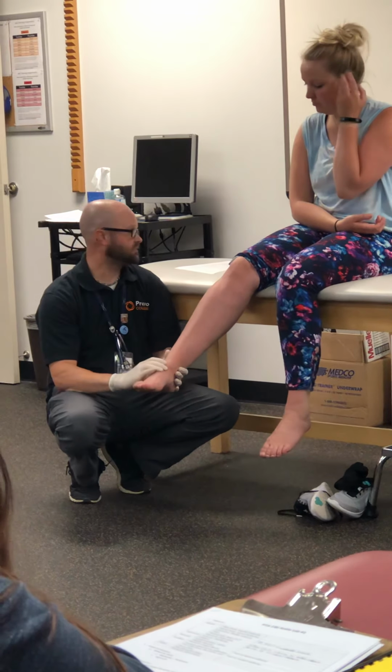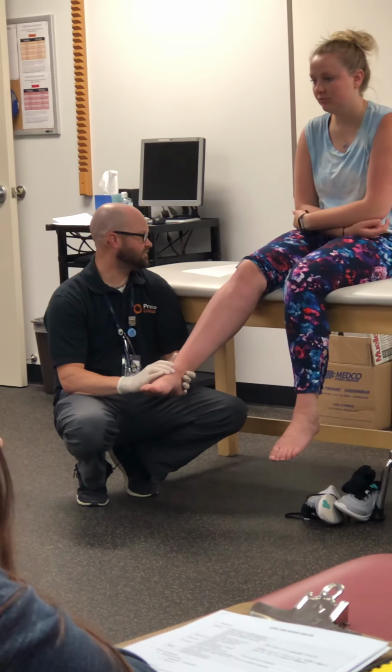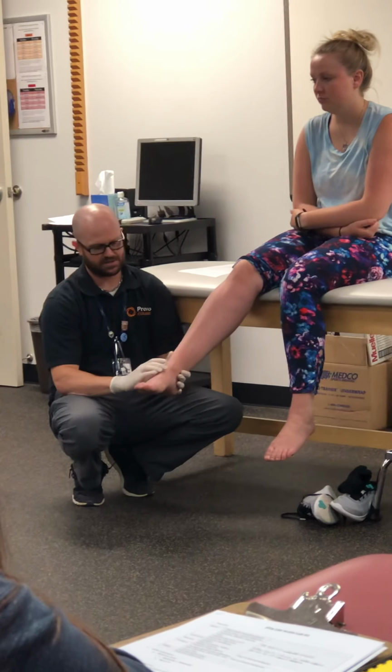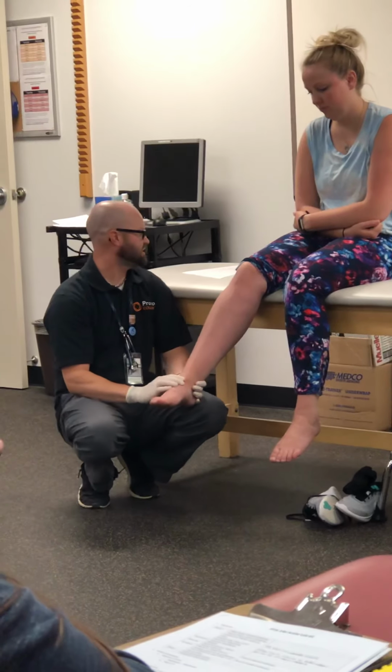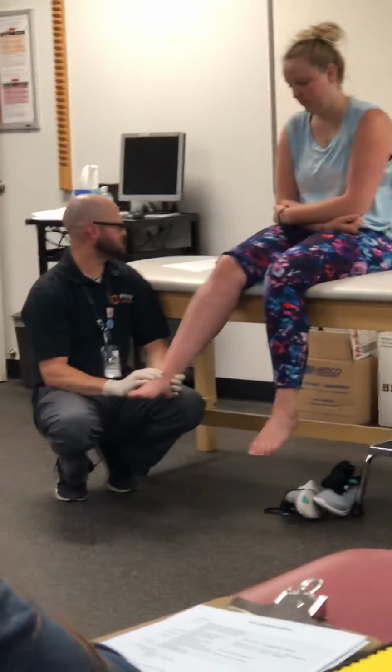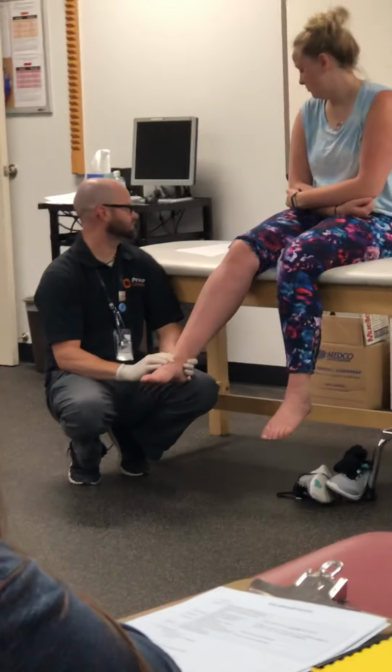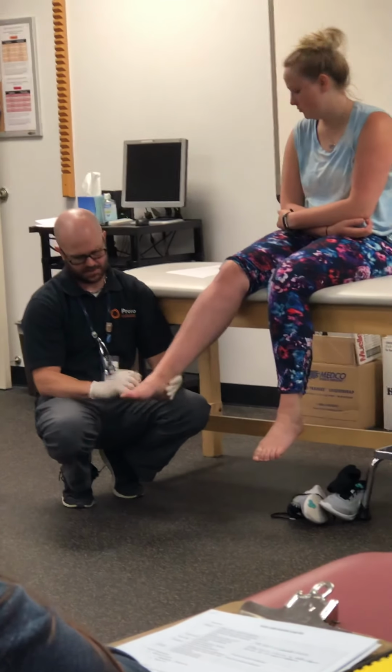On the lateral side, then we've got our fibularis muscles. So the fibularis longus, the fibularis brevis, and then that's it. Yeah, just those two. Okay.